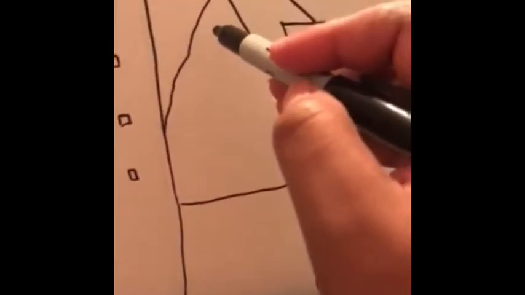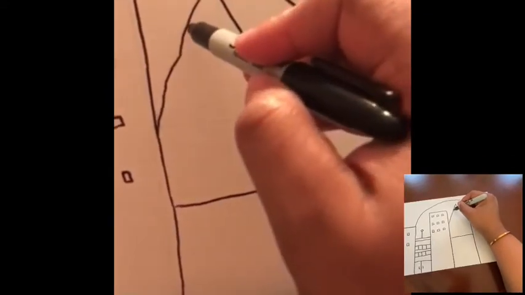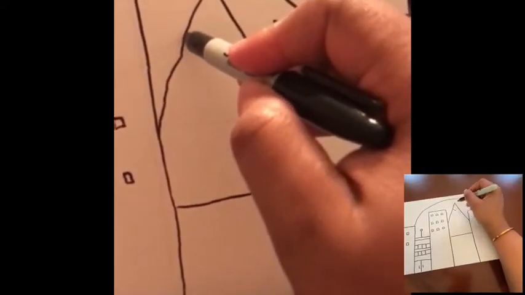All right. Then we got our triangle here. For our triangle, I'm gonna add some cool lines.